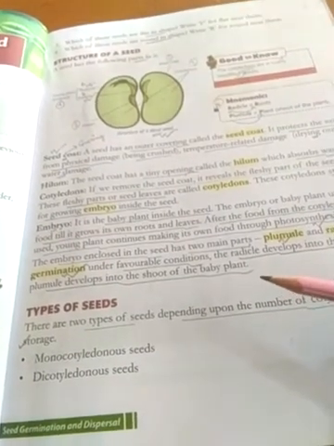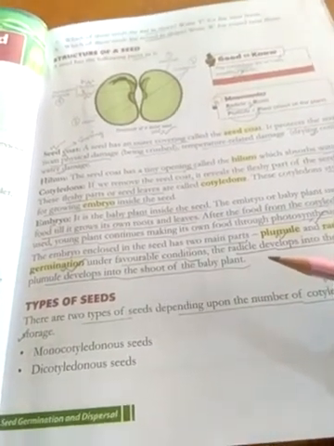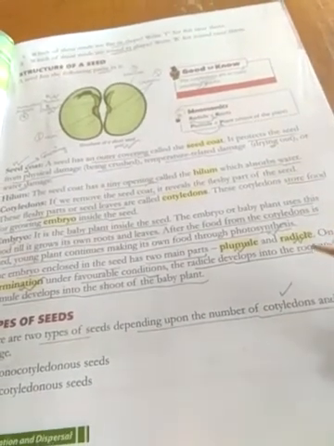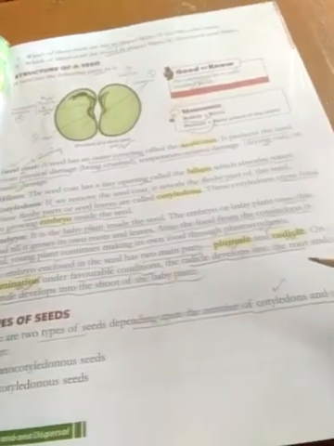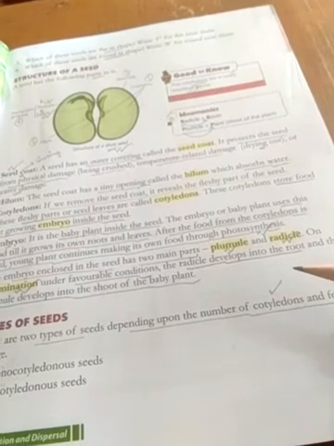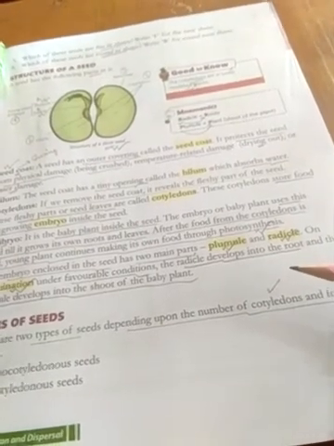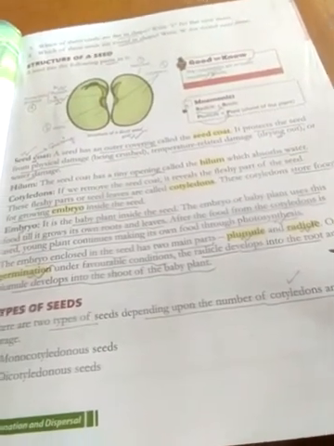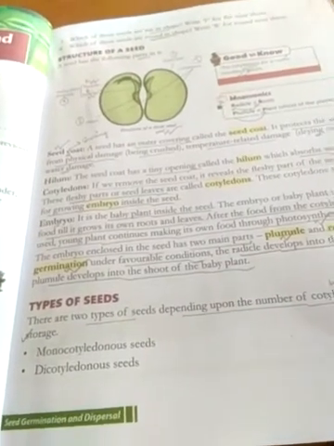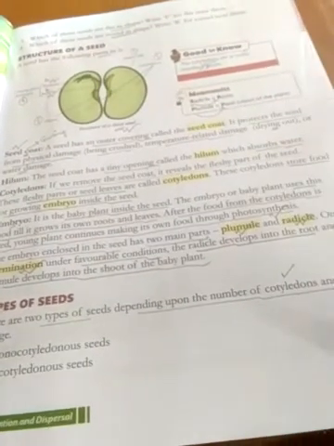Now we know that the embryo consists of two parts, the plumule and the radicle. The radicle finally develops into the root, whereas the plumule develops into the shoot of the baby plant.